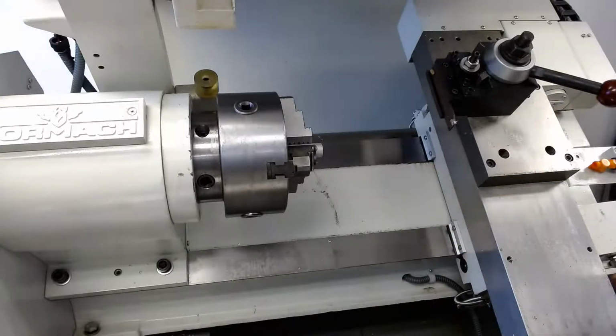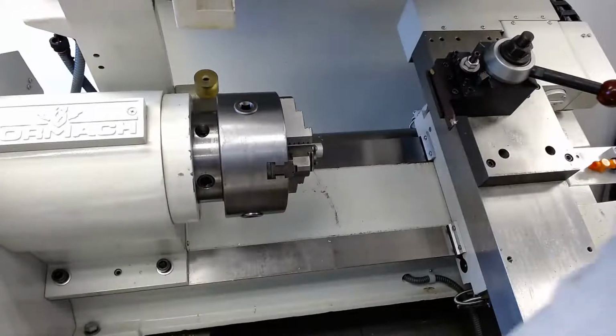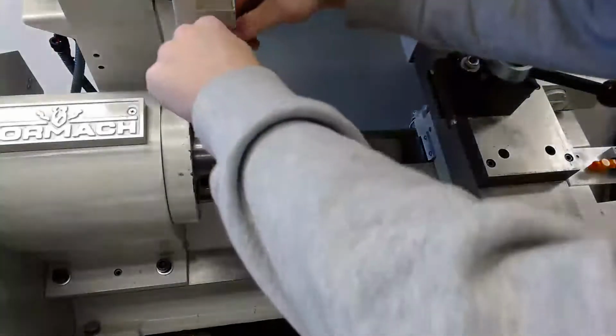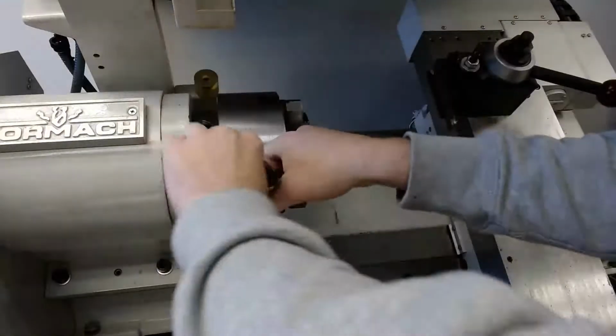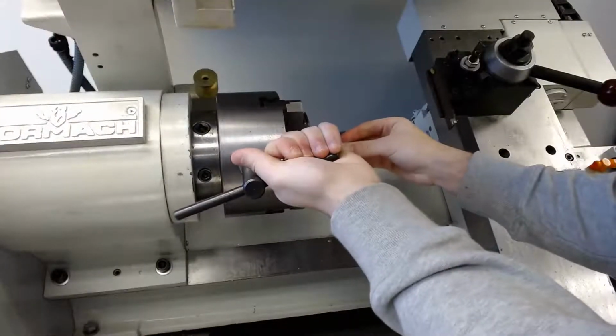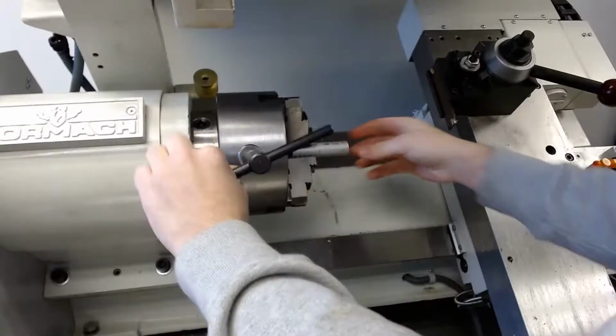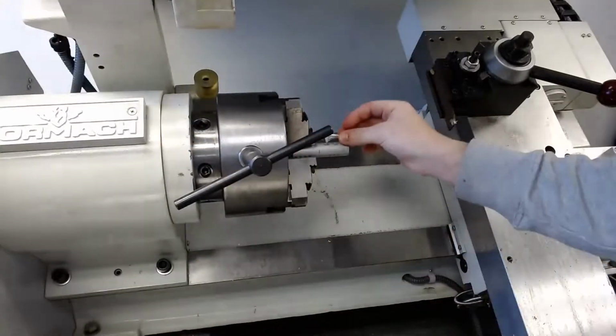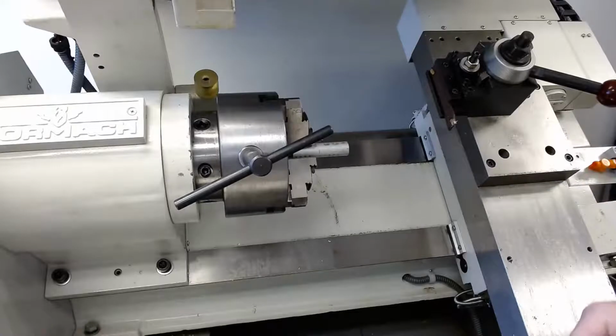How much more rod stock do you have on there? We got a little bit. Probably enough for like one more. Yeah, it's a little iffy. I mean, if you want, we can do one more. If you got enough space on there, then yeah, let's do one more.